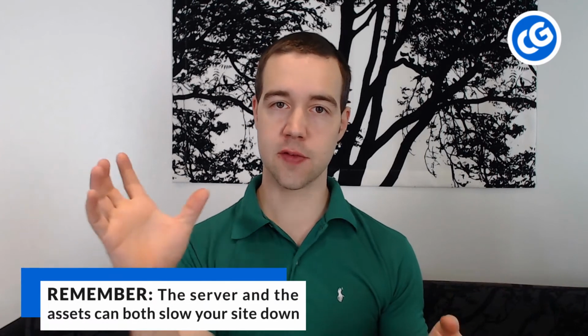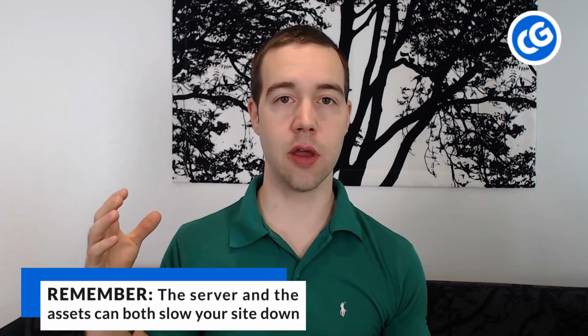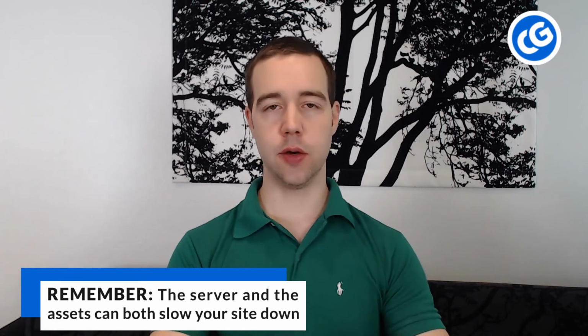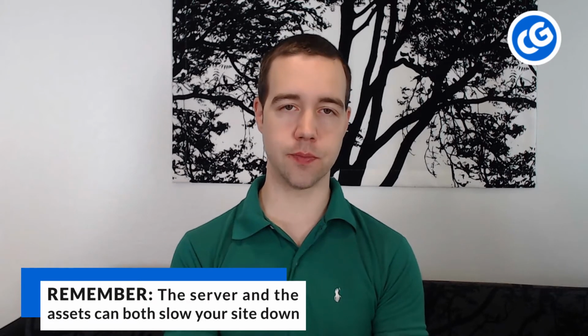If you are using Shopify or BigCommerce, you are in the second bucket, because they will basically handle the hosting. This is important because there are two delays that happen. Your site can be delayed because of the server or because of the assets that you are loading from the server. So that's important to understand.